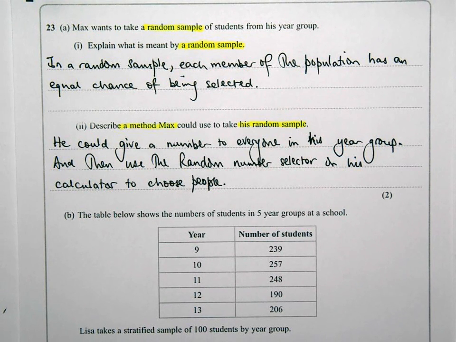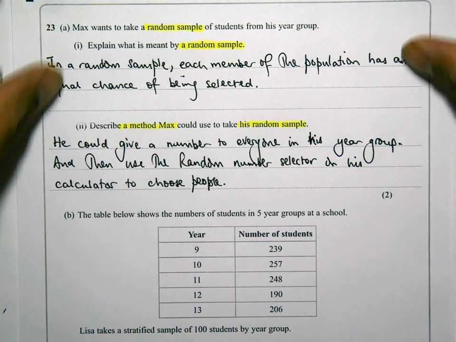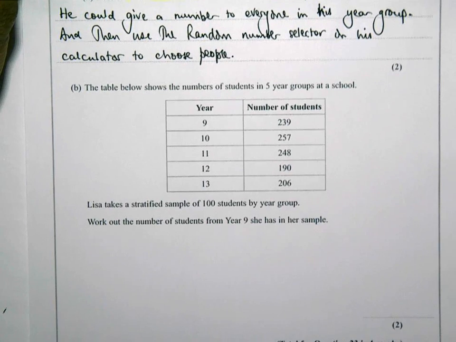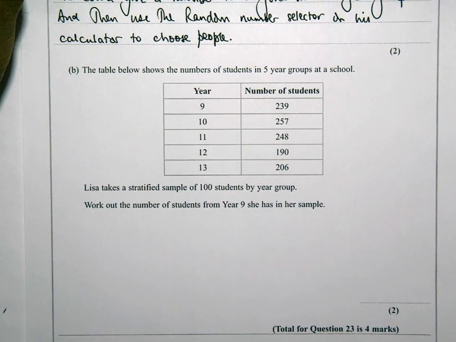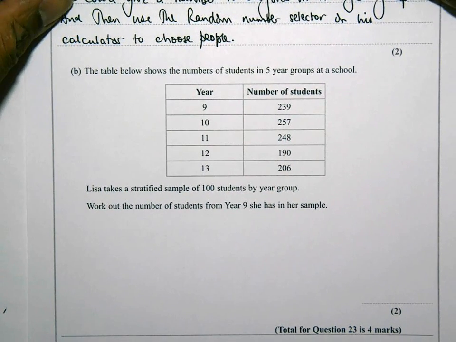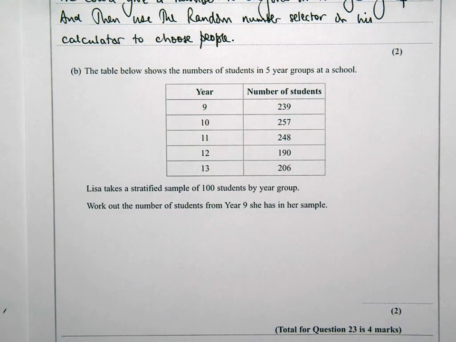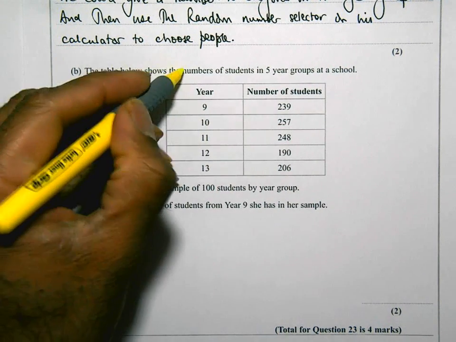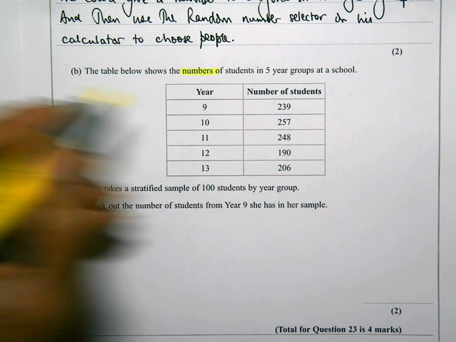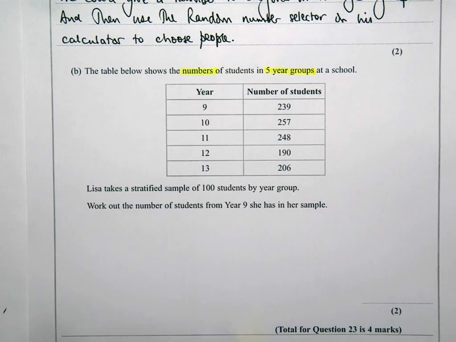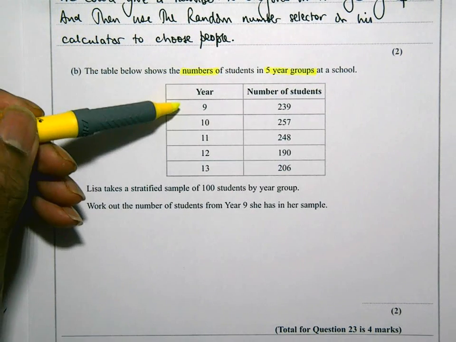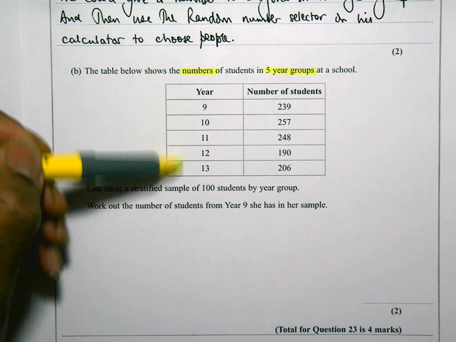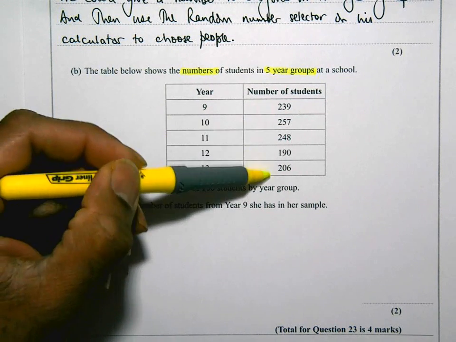Going on to part B, so if I just raise this up to there, here's part B. It says the table below shows the numbers of students in 5 year groups at a school. So they're the 5 year groups, 9, 10, 11, 12, and 13, and these are the number of students in each of those year groups.